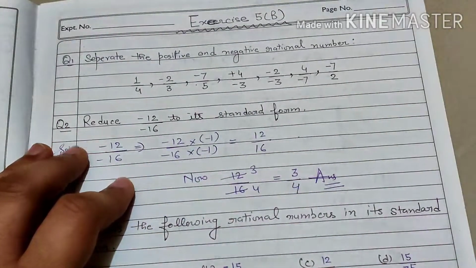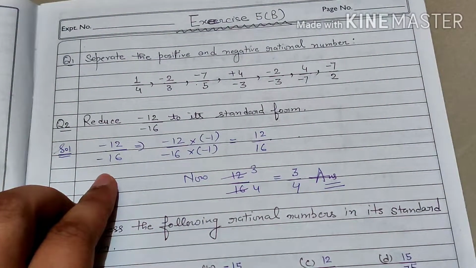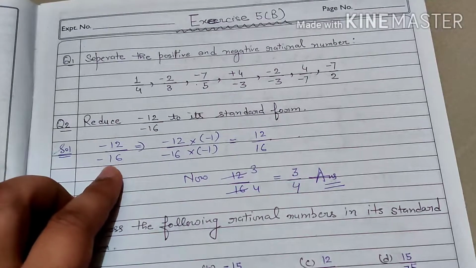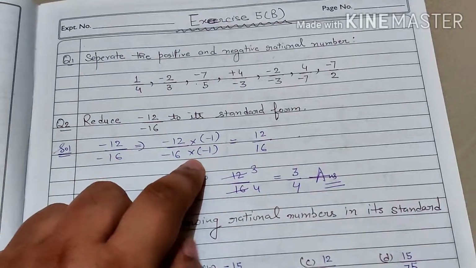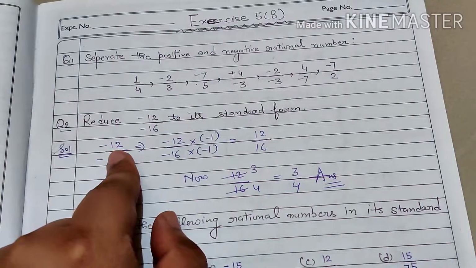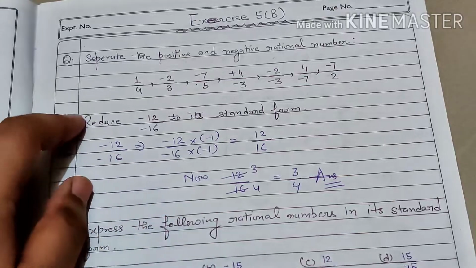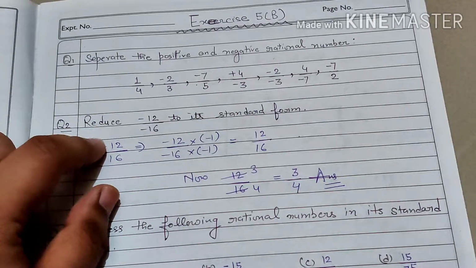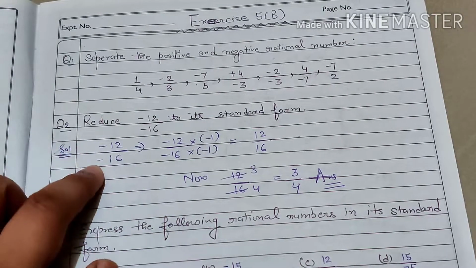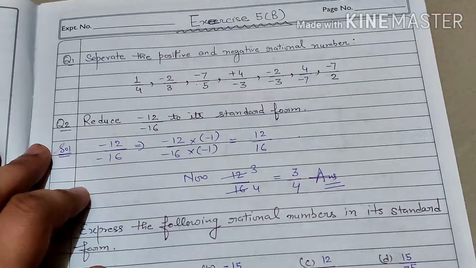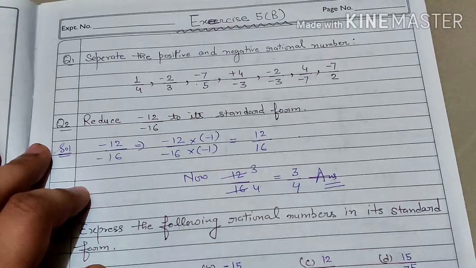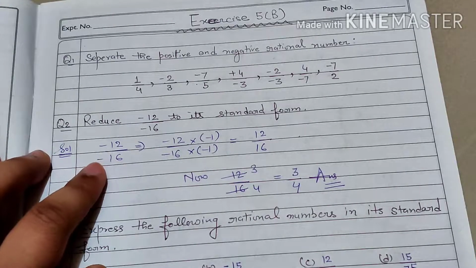So here, both numerator and denominator have a minus sign, so we have to remove this minus sign. Don't say that we have to cancel this. In mathematics, a number is not cancelled, it is divided or multiplied.